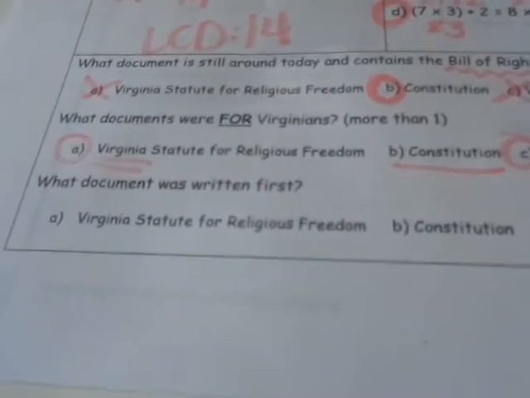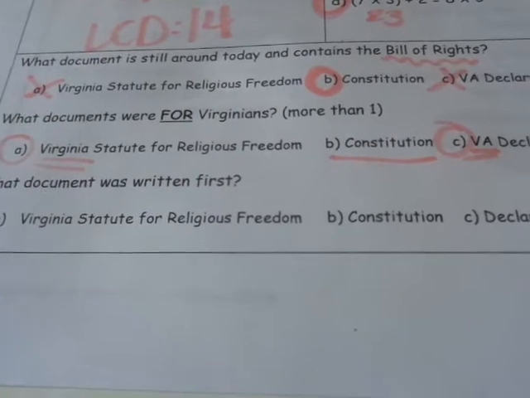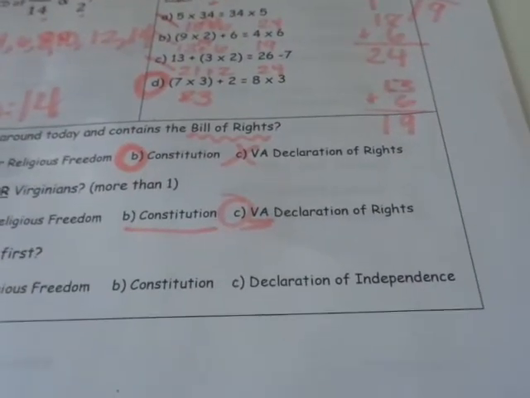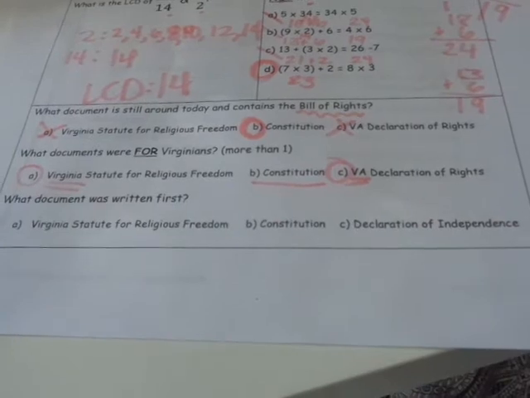Number 3, which document was written first? A, Virginia Statute for Religious Freedom, B, Constitution, C, Declaration of Independence. Well, the document that was written first declared our independence and was signed on July 4th, 1776. Declaration of Independence.